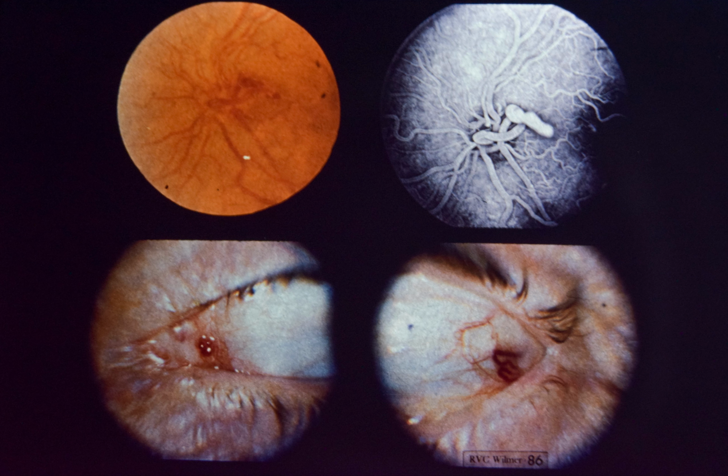Upper left, note arteriovenous malformation of the left disc. The vascular loop extends about 1 disc diameter into the vitreous cavity. Upper right, AV malformation is filled with dye but does not leak. Photographs taken 30 minutes after injection also showed no leakage of fluorescein.